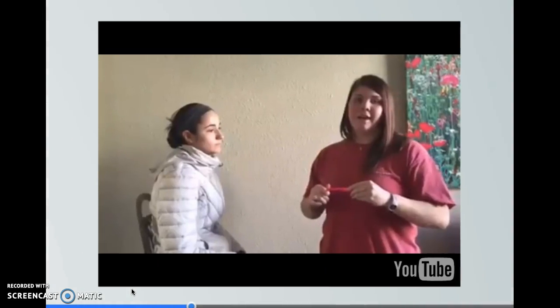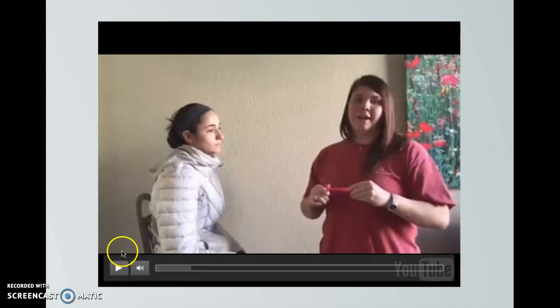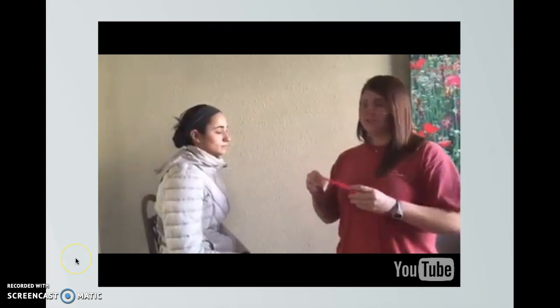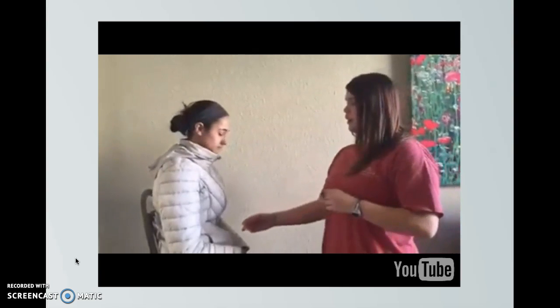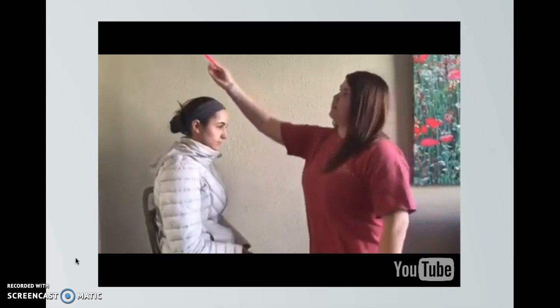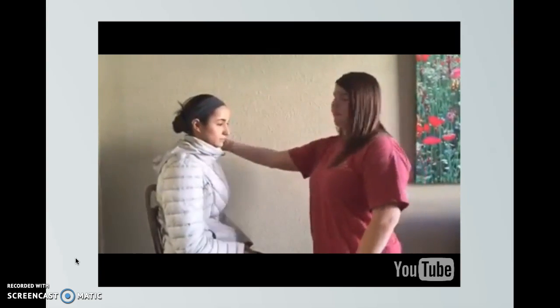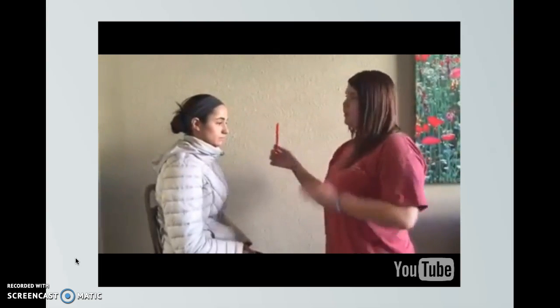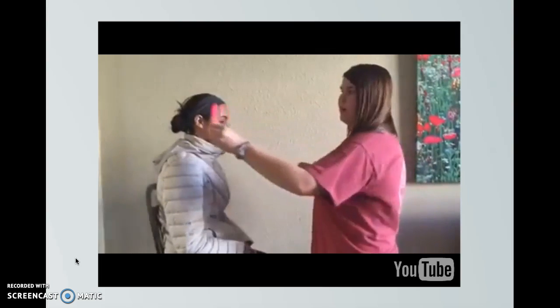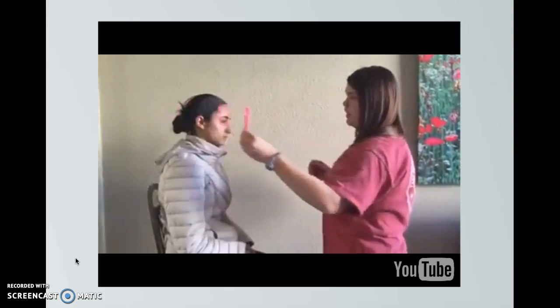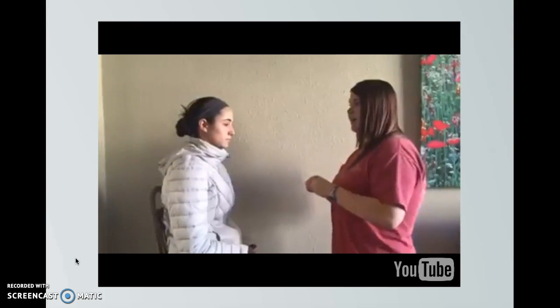This is going to be a short video of an example of the visual field screening. Okay, I'm going to perform the visual field screening test, and for this one we're going to go inferiorly, superiorly, temporally, which is going to be opposite of the side she's covering her eye on, and this one is going to be nasally, which will be the side she's covering her eye on.